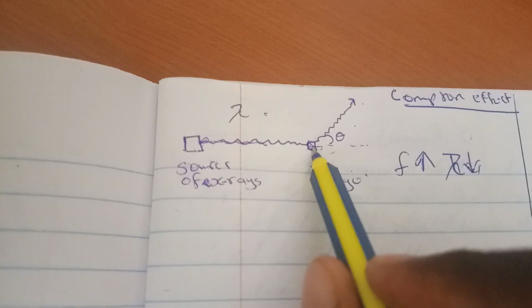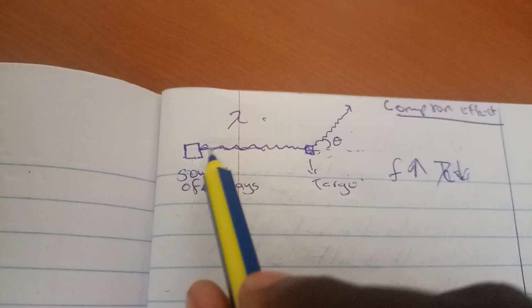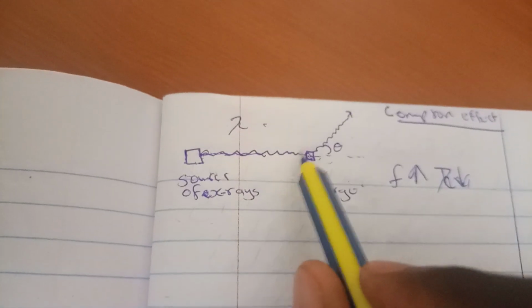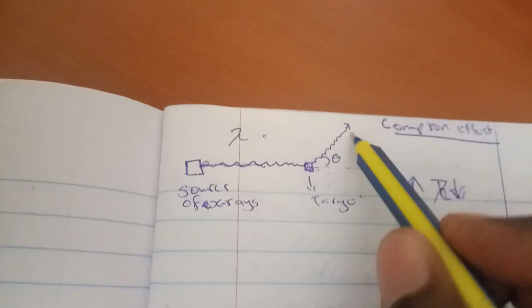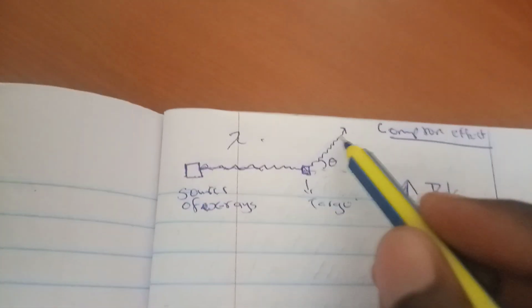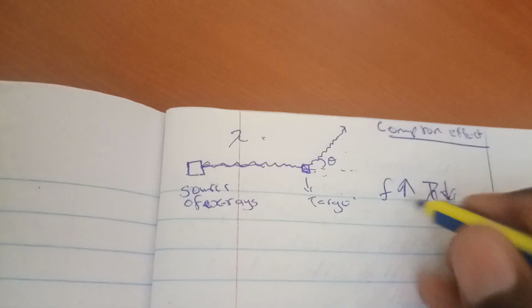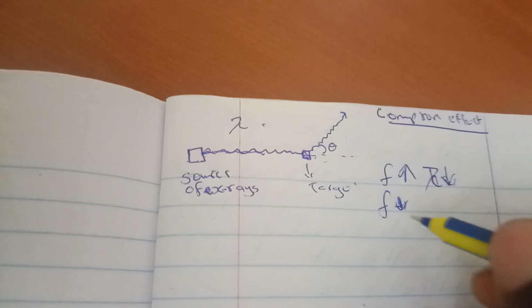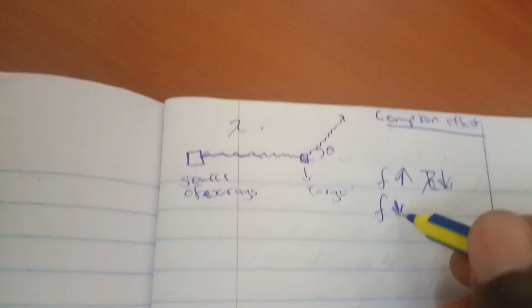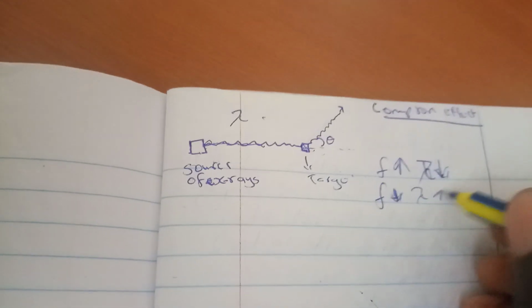Now, after hitting the target, some of the energy contained in these X-rays will be lost. Therefore, the energy of the reflected X-ray will be low, meaning its frequency will reduce. And therefore, if frequency has been reduced, its wavelength will increase.